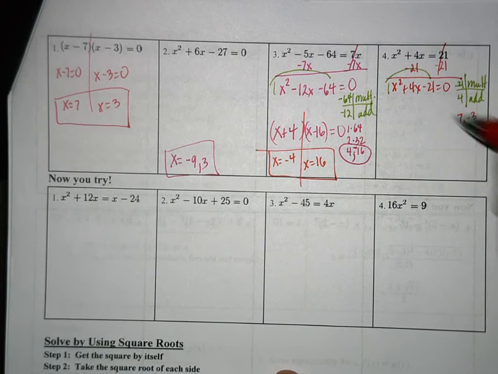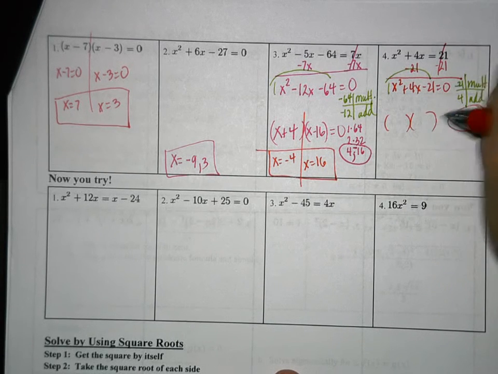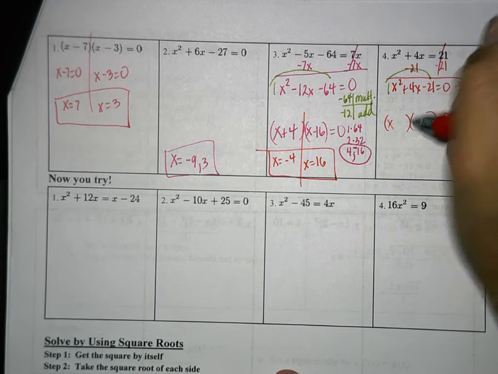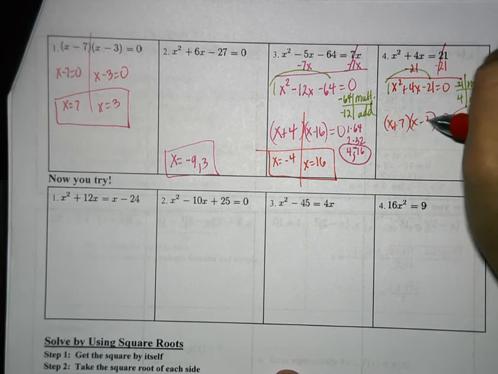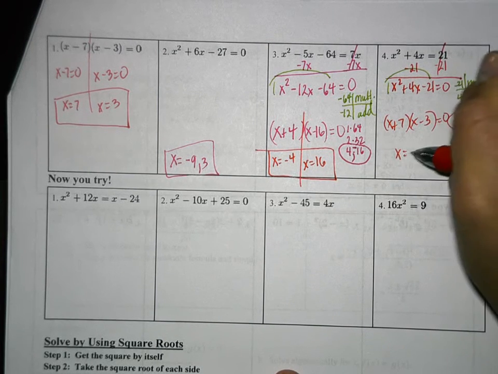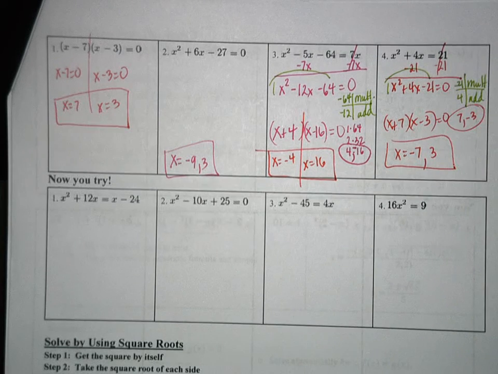So now I can go to the shortcut here, which will end up making my 2 parentheses equal to 0. Split up the x squareds as x in the front, and we have a +7 and a -3, which means that x will equal -7, +3. Any questions?